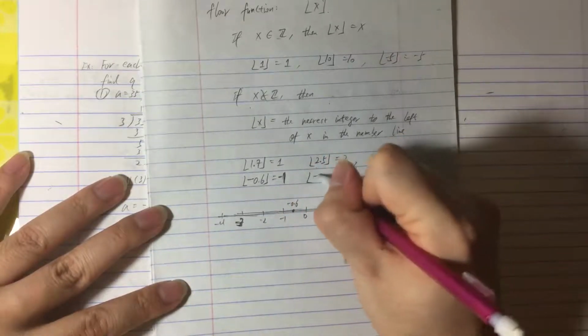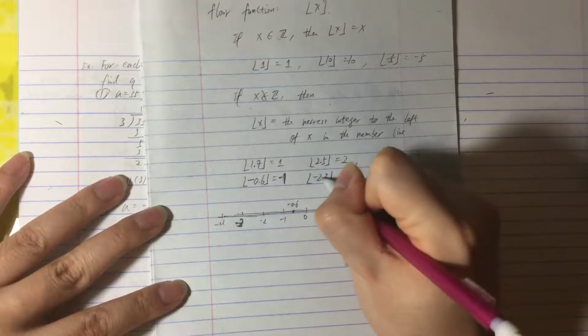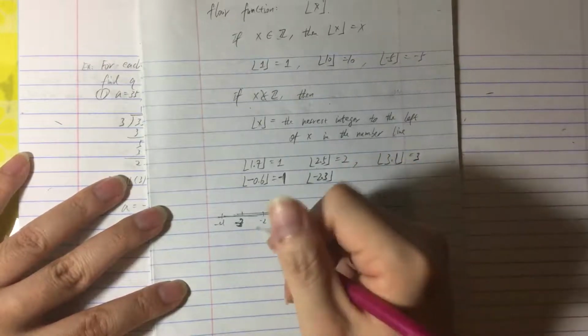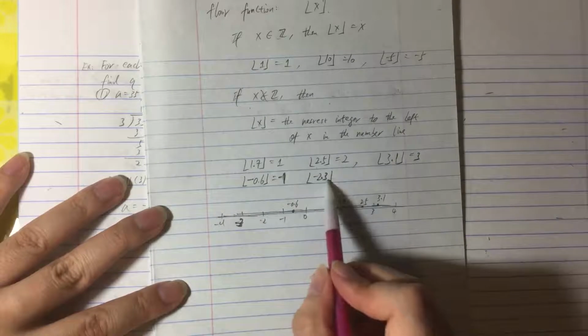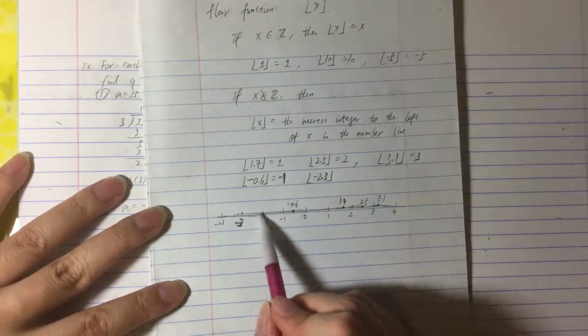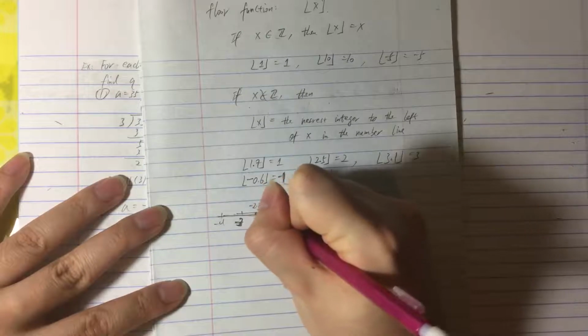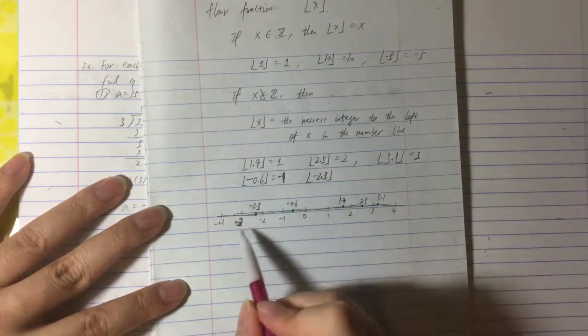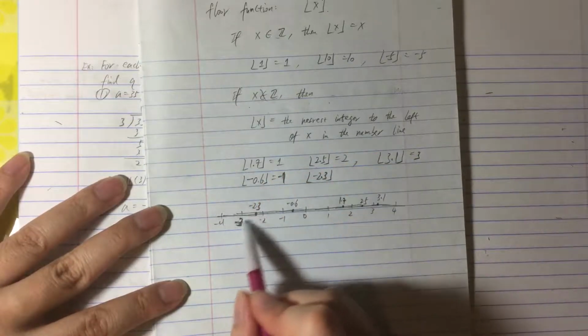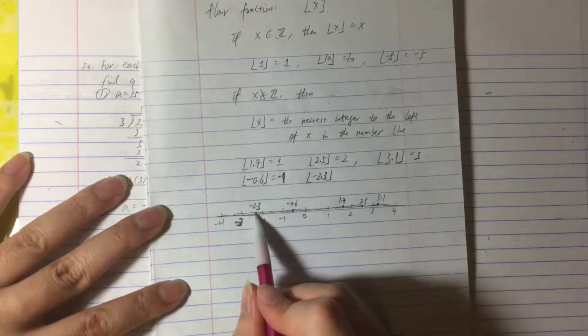How about negative 2.3? Negative 2.3 is somewhere between negative 2 and negative 3. Somewhere here. That's negative 2.3. The nearest whole number to the left is negative 3.